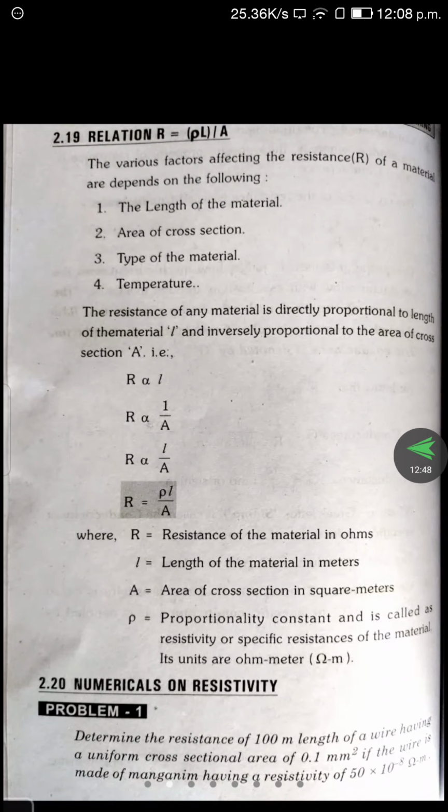Here capital R is the resistance of the material, in ohms. L is the length of the material in meters. A is the area of cross section in square meters, and rho is the proportionality constant, whose unit is ohm meters. So this is what we discussed last week.